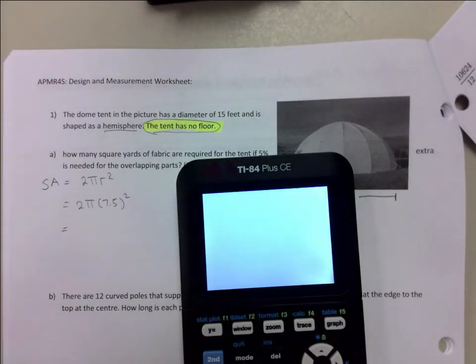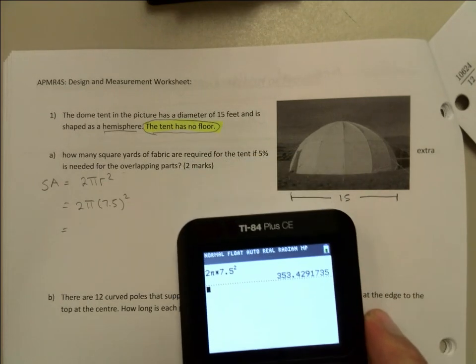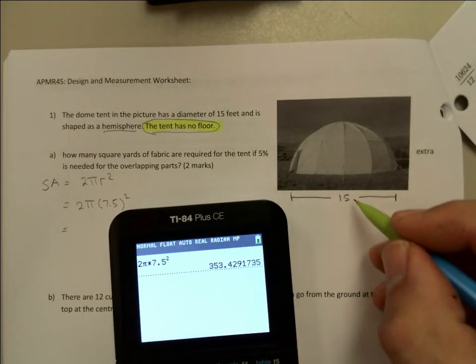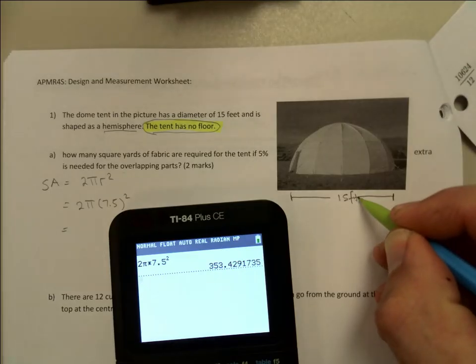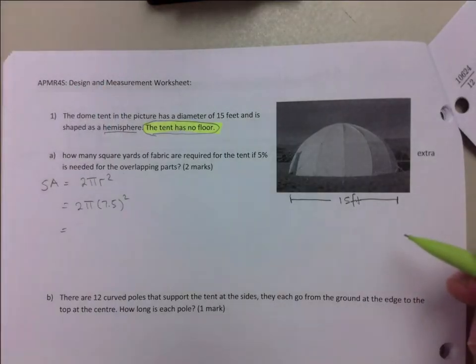So that would be 39.27, I believe. I'm just going to double check. Something doesn't look right on my key. 353. I'm looking at my answer and it doesn't make sense. Oh yeah, I know what's happening here. What's the 15 in? Feet. And what do I need my surface area in? Yards. So you have a choice to make.